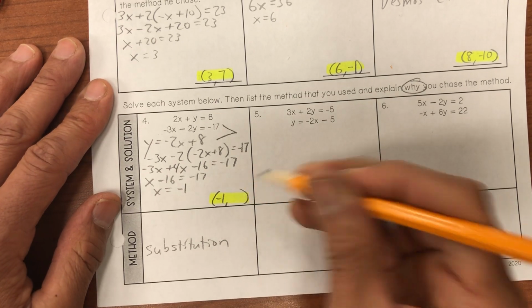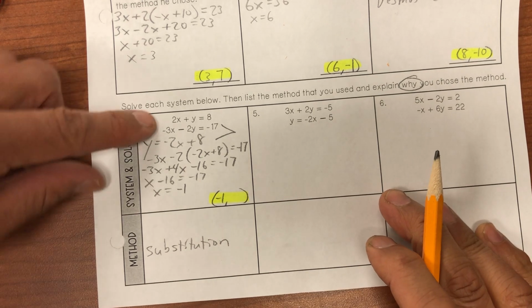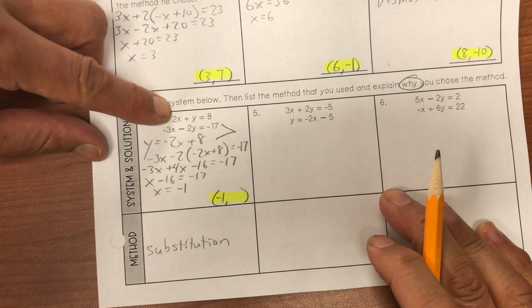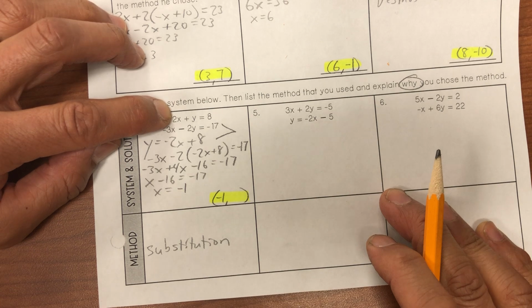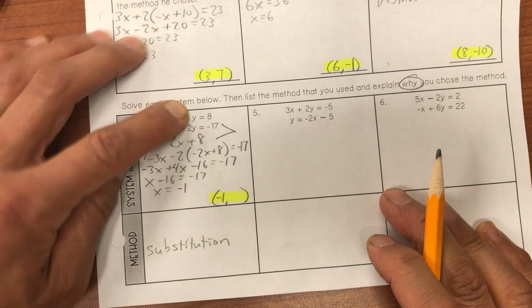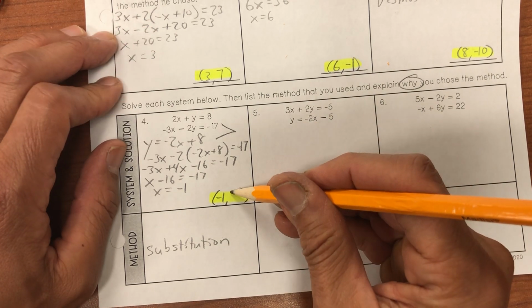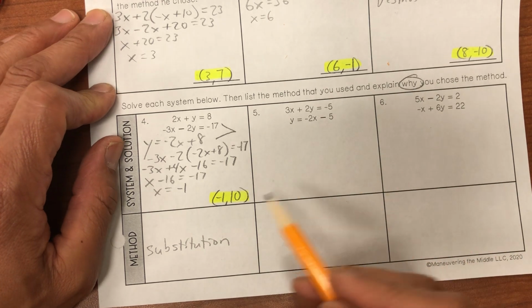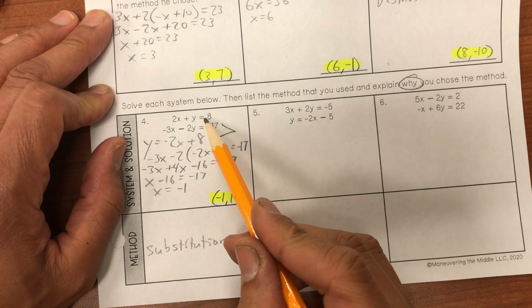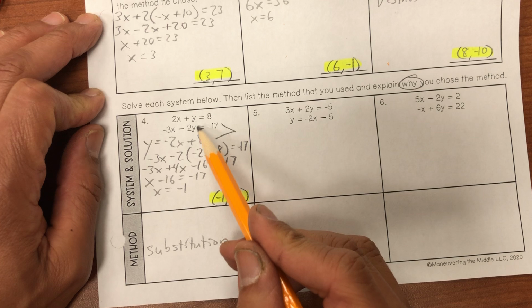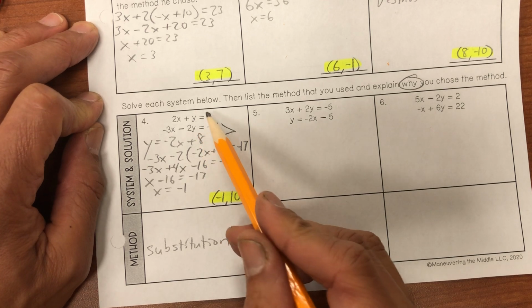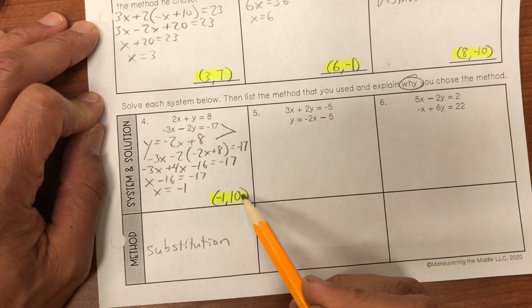So x equals negative 1. Let's plug that negative 1 back in for x. 2 times negative 1 is negative 2. Negative 2 plus 10 will give us 8. So we could plug this x value into either the top equation or the bottom one, it doesn't matter, and we're still going to get 10 as our y value.